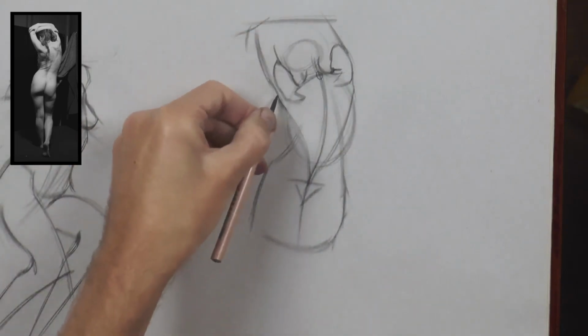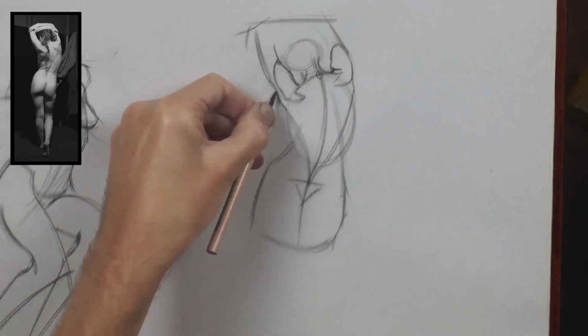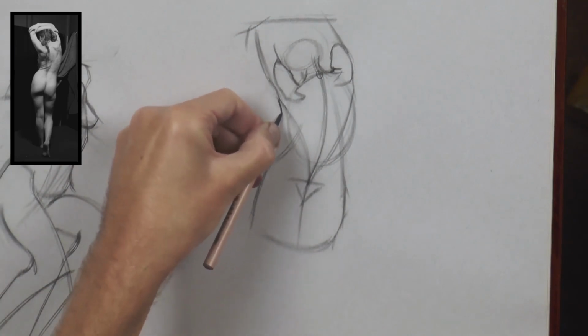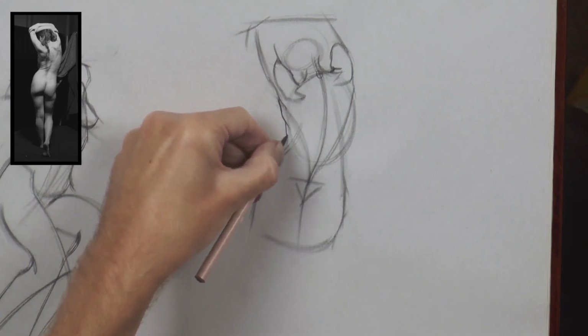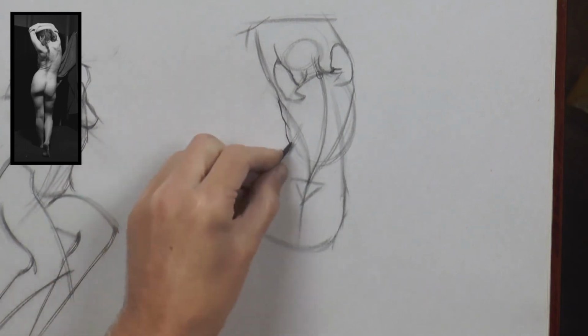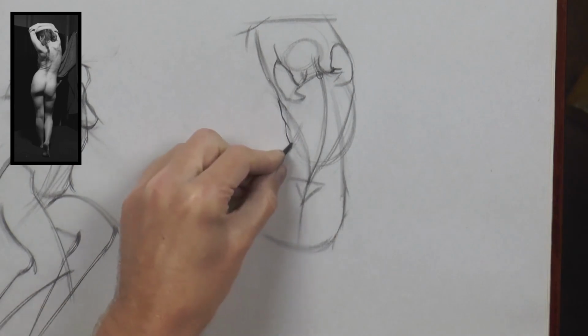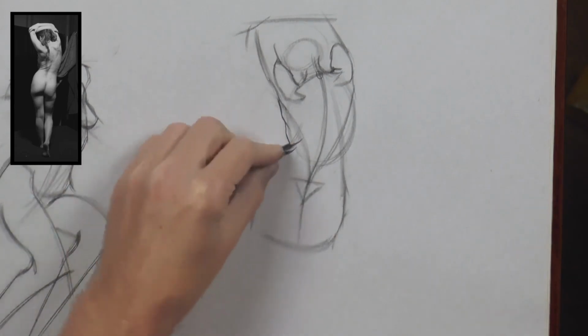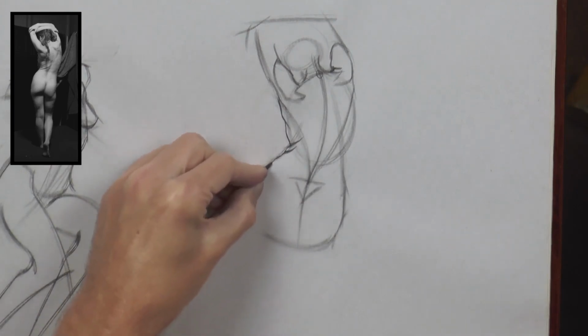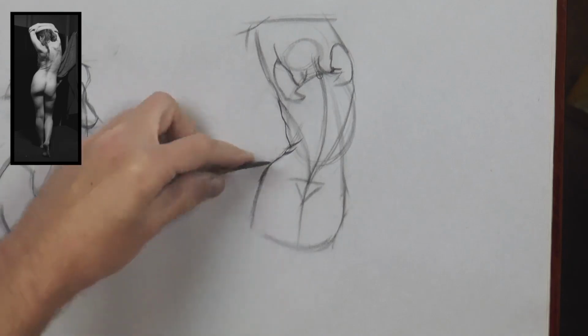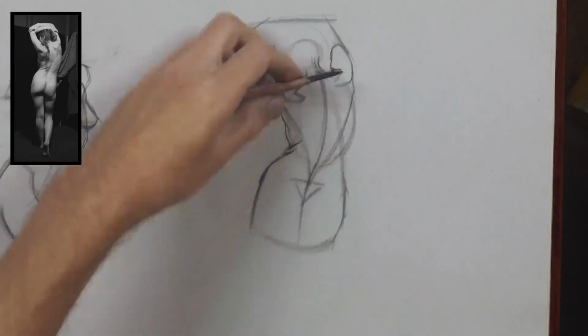So we're getting a little bit of her lat coming down, and then rib cage, and then we're getting a little bit of compression on this side also. Then out to her hip.